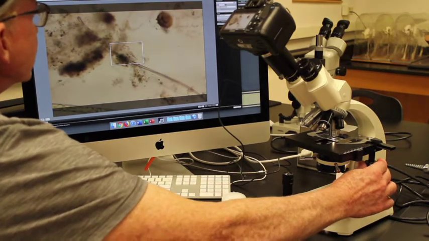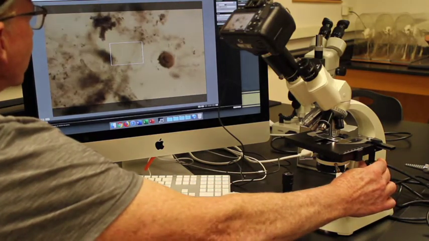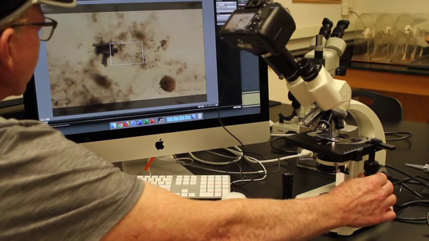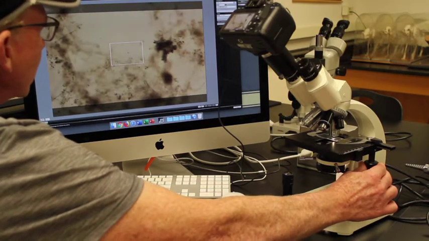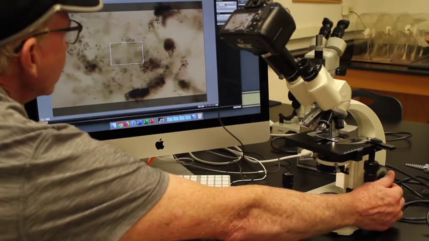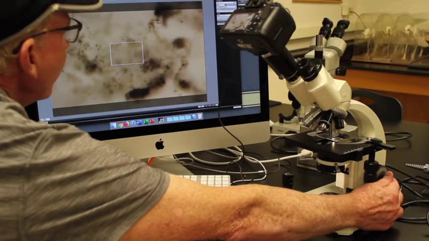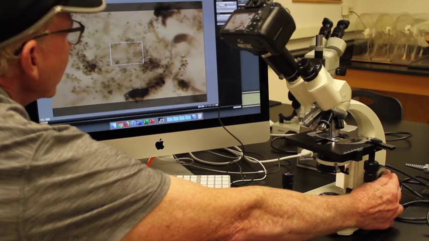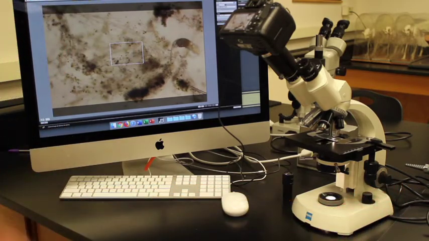Okay, center the object. There's actually several things on here which are pretty neat. I just have to choose one. Center it, focus. Alright, then we can center it again and look at various objects. So here's one critter that we'll actually be looking at and examining a little bit later in this lab.